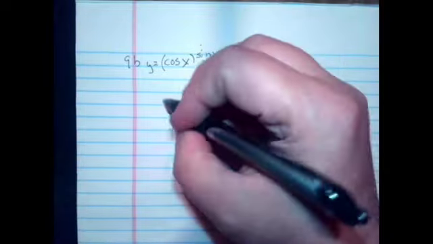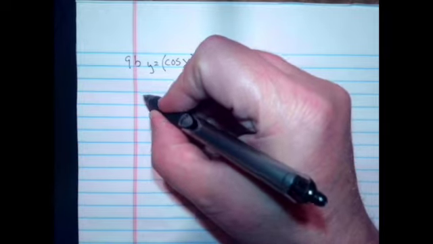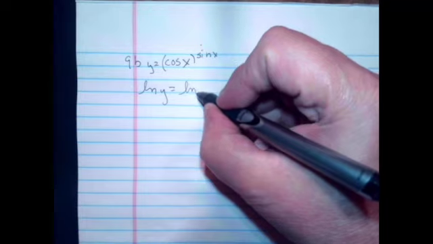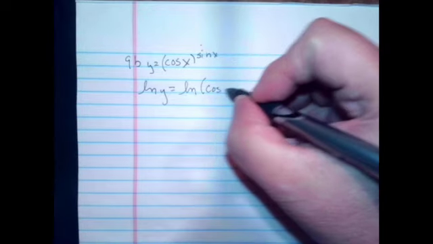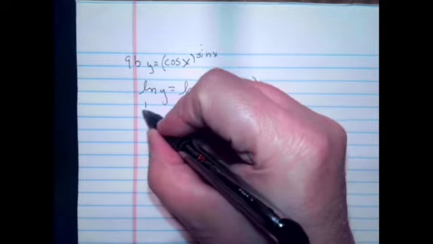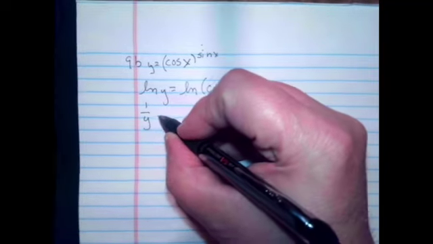In 9b, we are asked to use logarithmic differentiation to find y prime, where y equals cosine of x raised to the sine of x power. So we start out by taking the natural logarithm of each side. Then we use implicit differentiation. So over on the left side we get 1 over y times y prime.